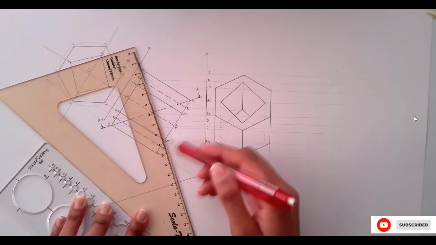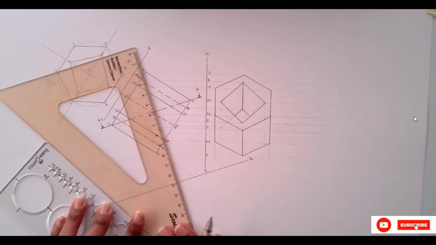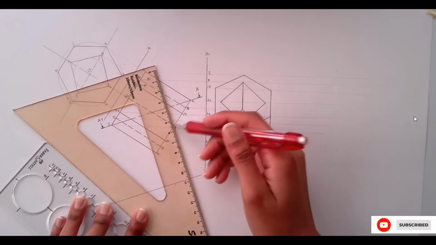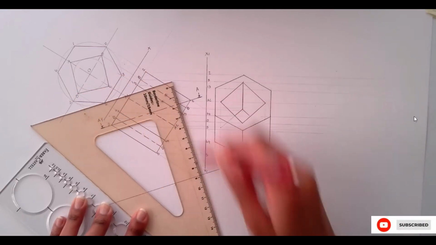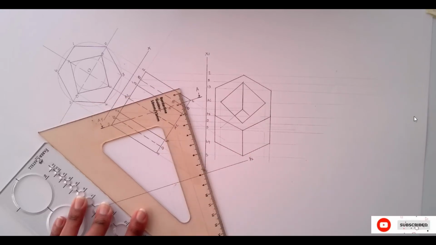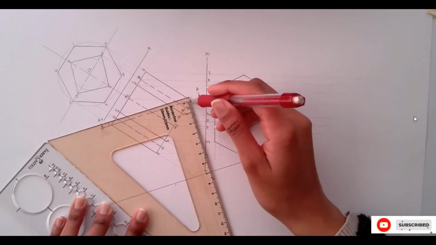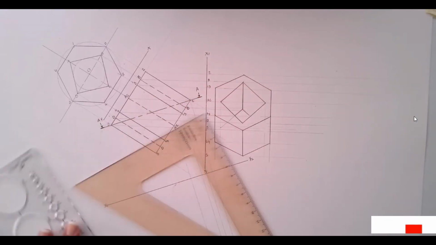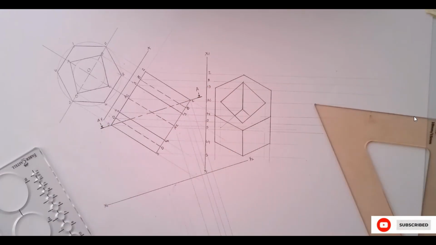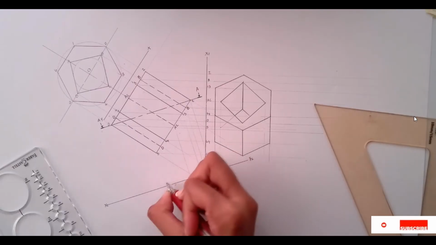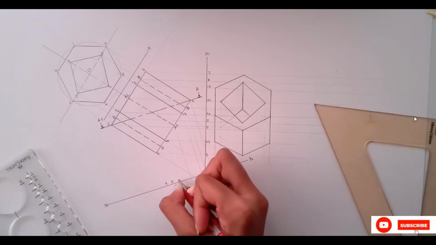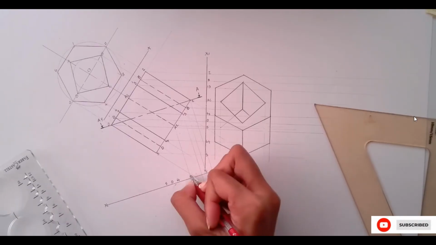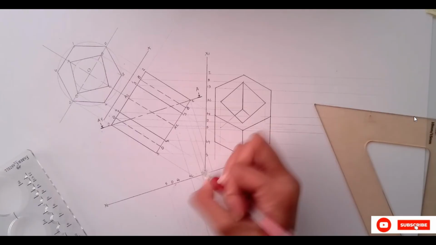From D. So those are the points that I just brought down. I'm going to label them here. 5, D, 6, 4, AC.